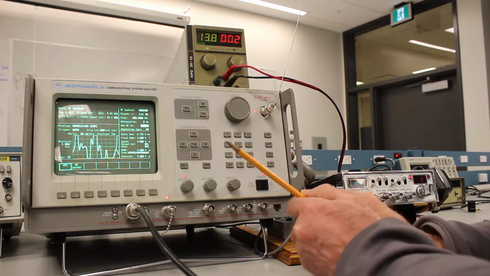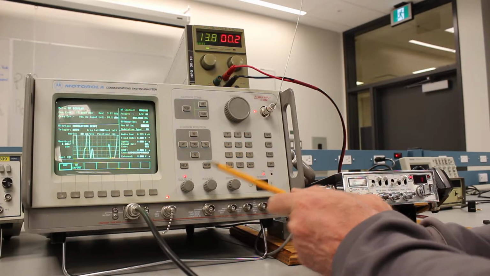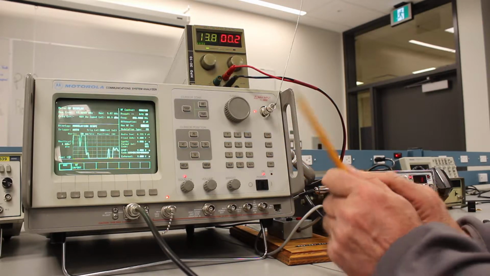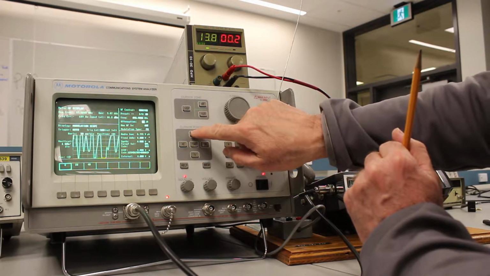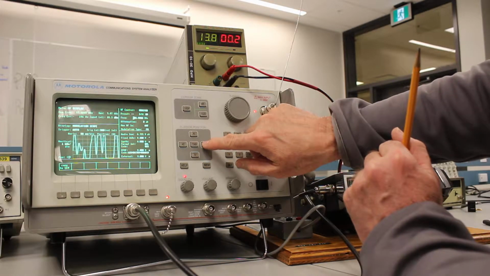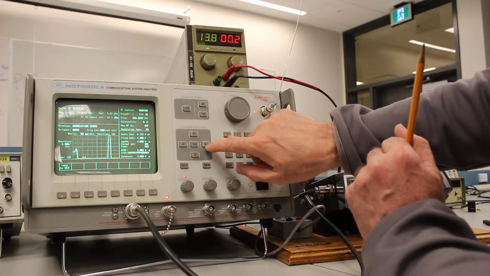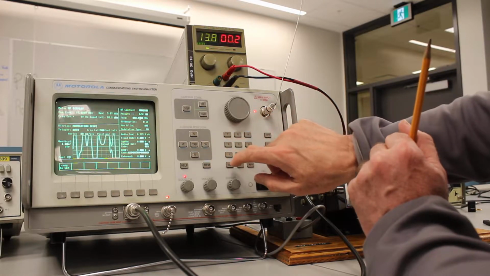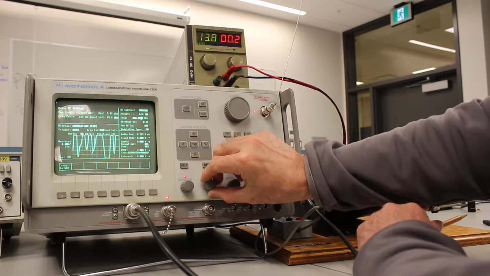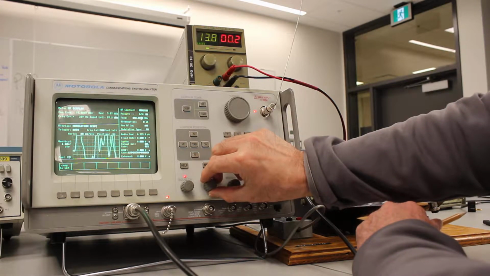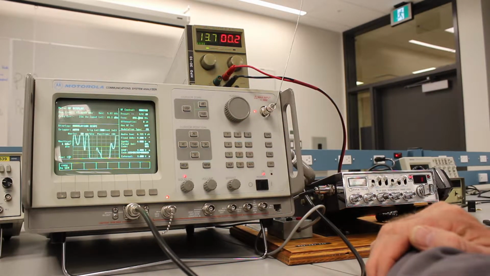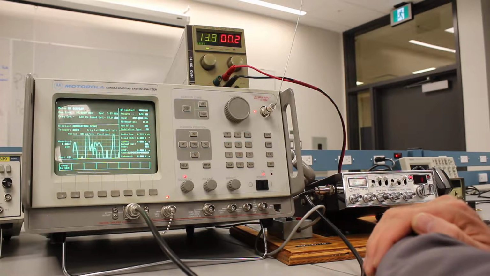In the monitor mode, on the antenna, if I dial in a frequency of 92.9 as I have, we hear that mostly noise is at that location on the spectrum.